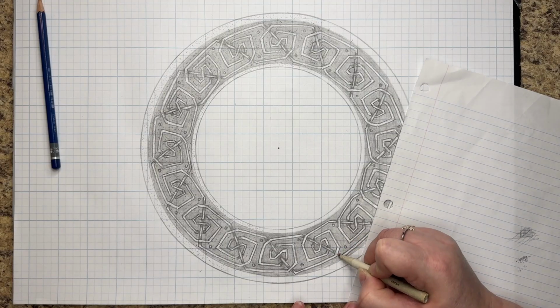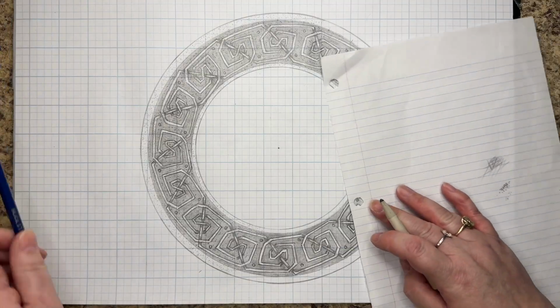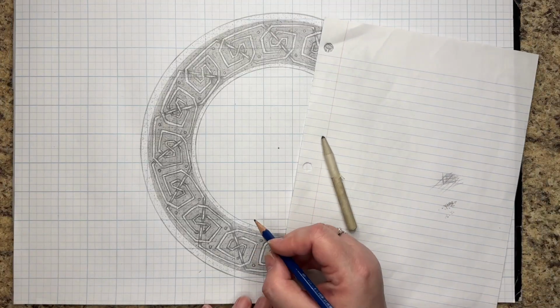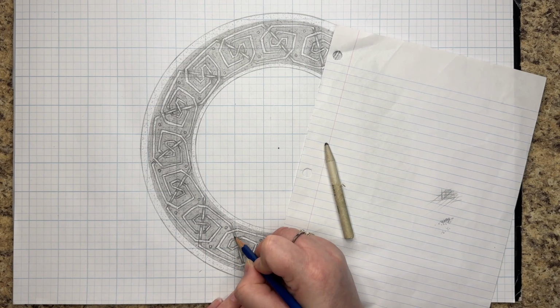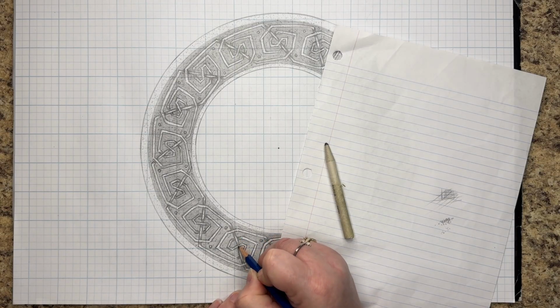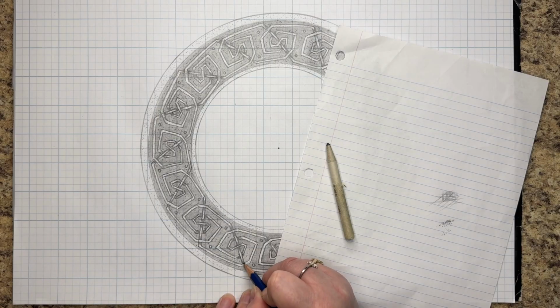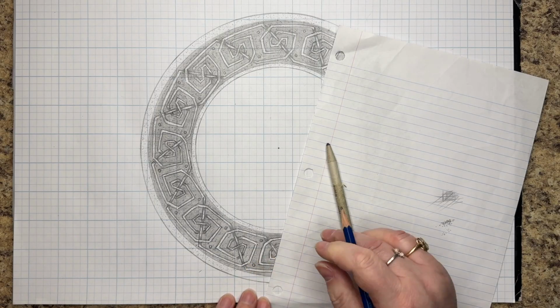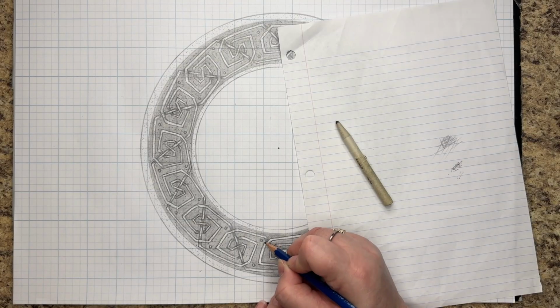Okay, and again, I'm going to turn this camera off, I think, just so I can go through the rest of it. But before I do that, you're going to take your pencil and redefine the lines where they overlap, just because when you started blending, you soften those lines. If you redefine them, then they'll start coming off the page again.